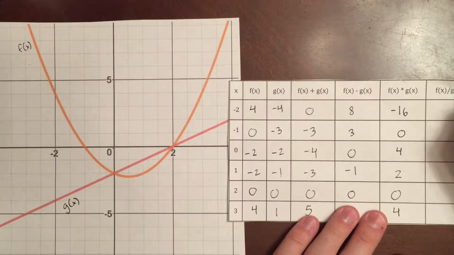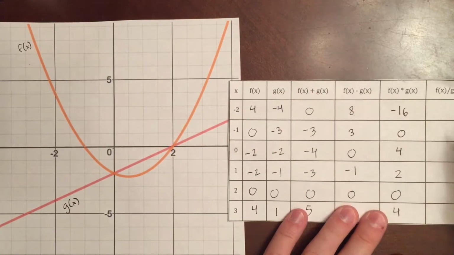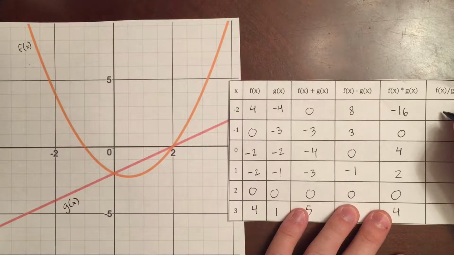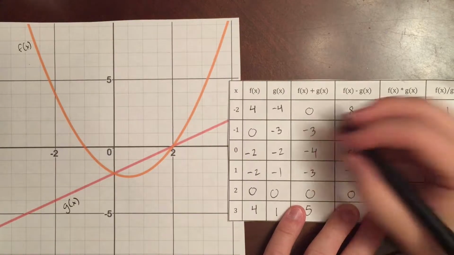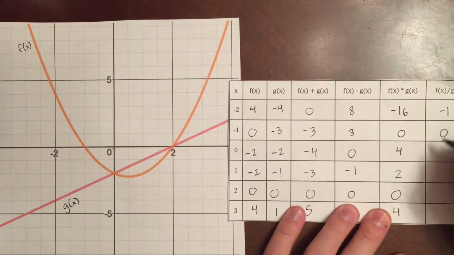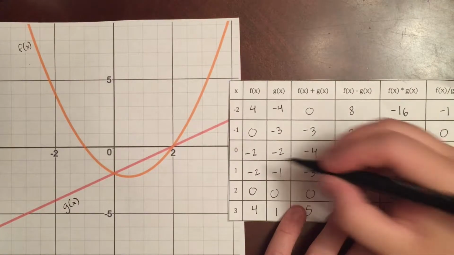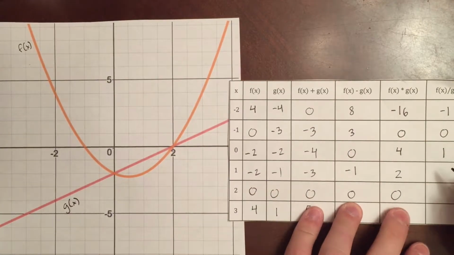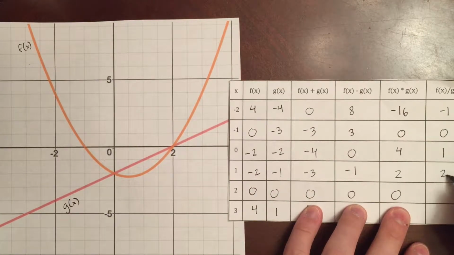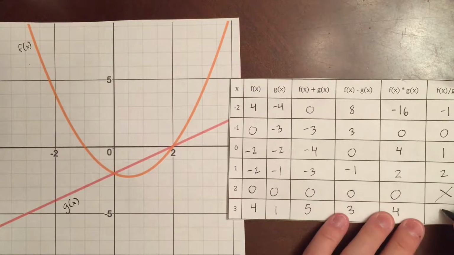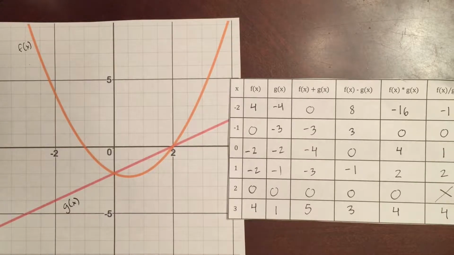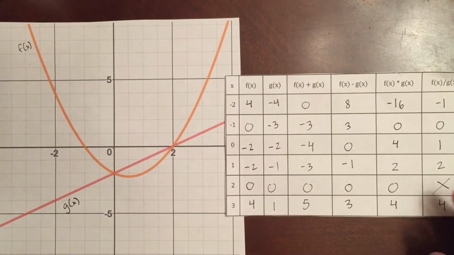Now it wants us to divide these functions. f of x divided by g of x. Well, 4 divided by negative 4 is negative 1. 0 divided by negative 3 is 0. Negative 2 divided by negative 2 is a positive 1. Negative 2 divided by negative 1 is a positive 2. 0 divided by 0 is undefined, you can't divide by 0. 4 divided by 1 is 4. So we've got some values for our table, which we are going to now take and put on our graph.